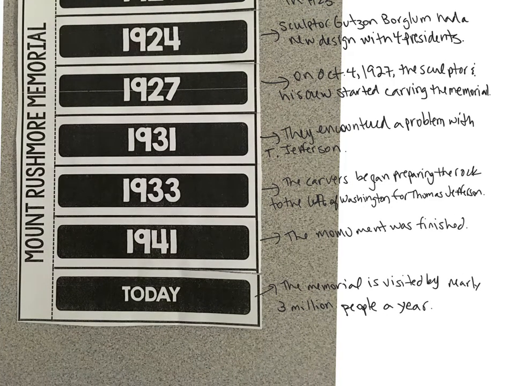Under 1933, write the carvers began preparing the rock to the left of Washington for Thomas Jefferson. Pause and complete the sentence. Under 1941, write the monument was finished. Under today, write the memorial is visited by nearly 3 million people a year. Pause, complete your writings, and advance to the next page.